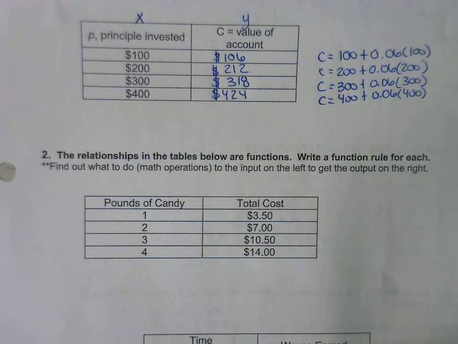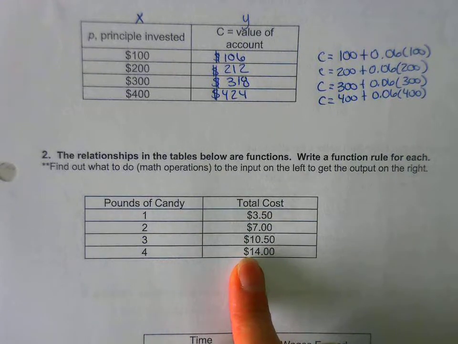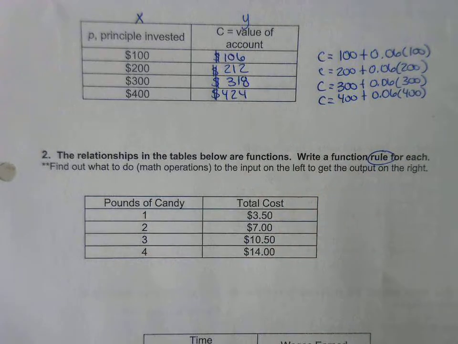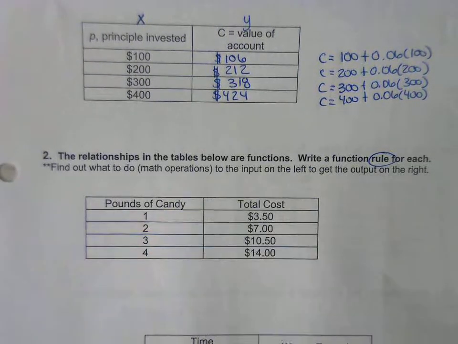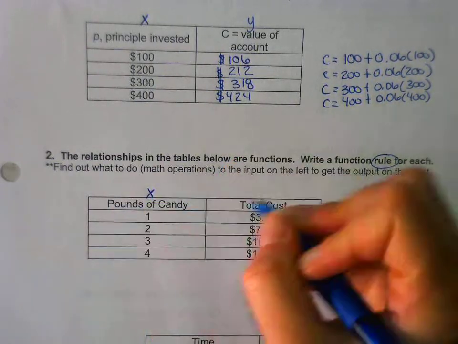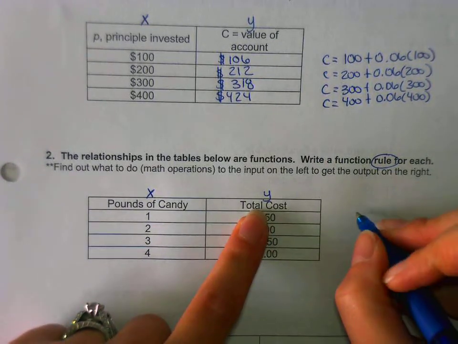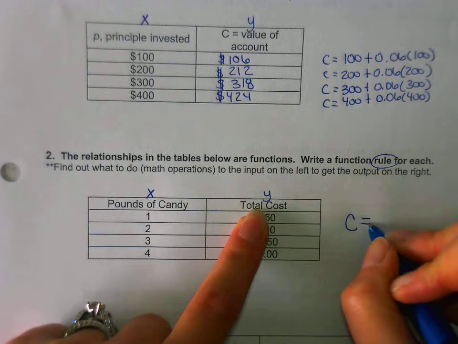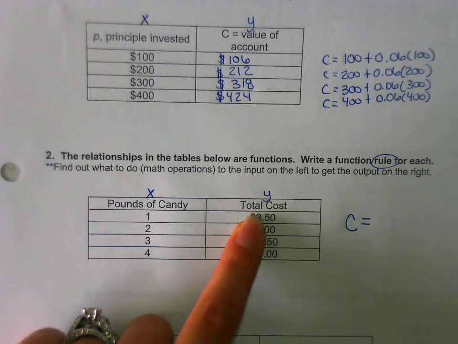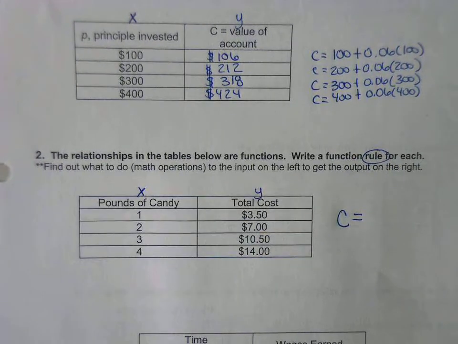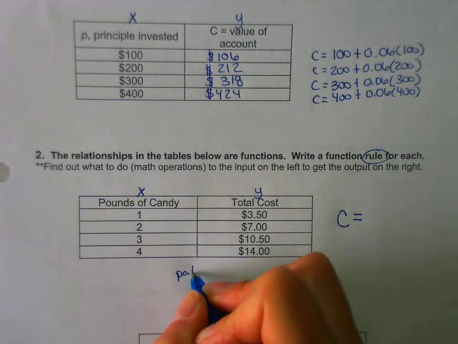So for example 2, the relationship in the table below are shown. We need to write a function rule. So we are trying to find the equation. So in order to do this, I'm dealing with pounds of candy and total cost. So this is my input, this is my output. So my x and y. So I know since my total cost is my output, I'm going to end up with C equals something, because that's my cost, equals.